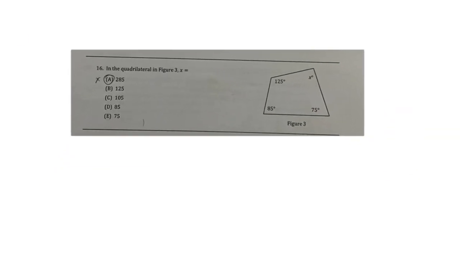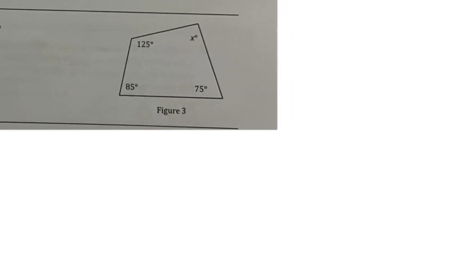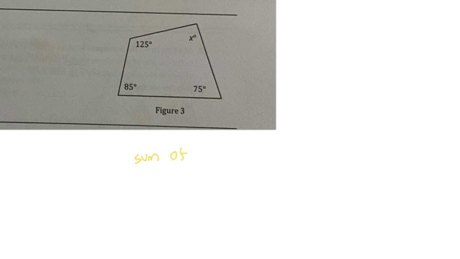So for my student watching at home, just know that the sum of interior angles for a quadrilateral, also known as a four-sided figure, is going to add up to 360 degrees.